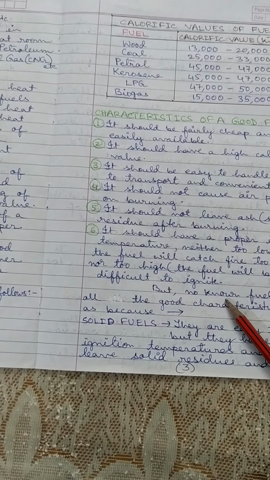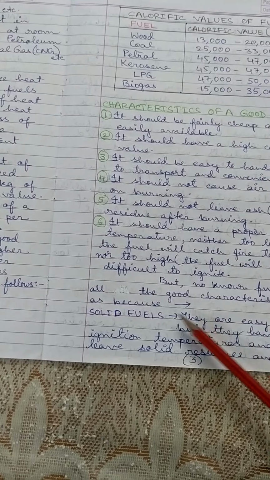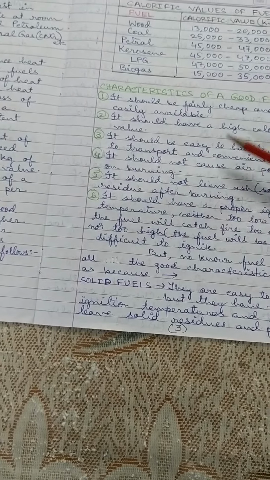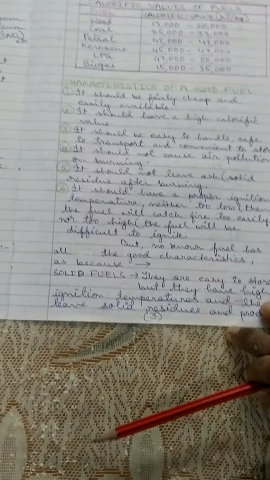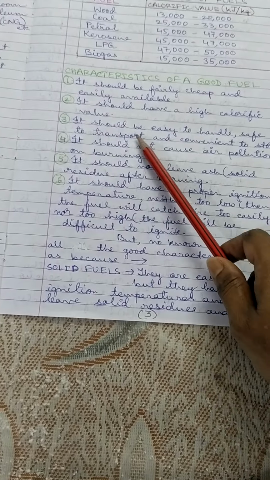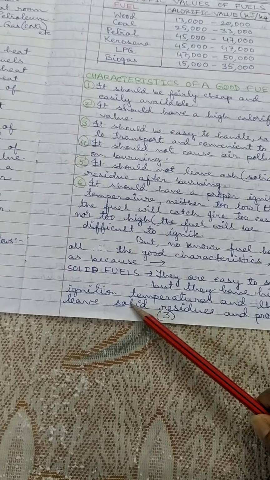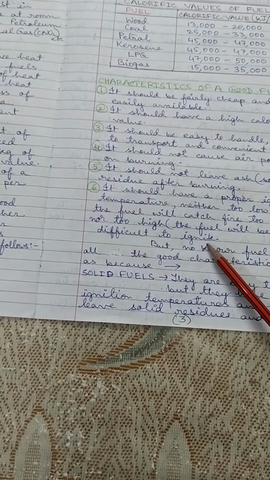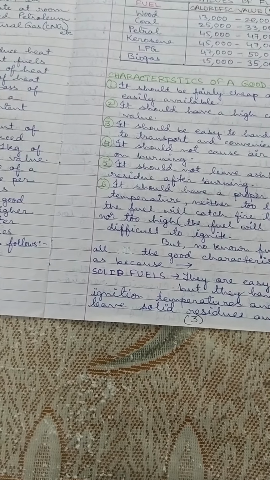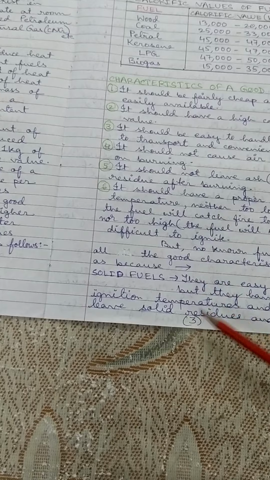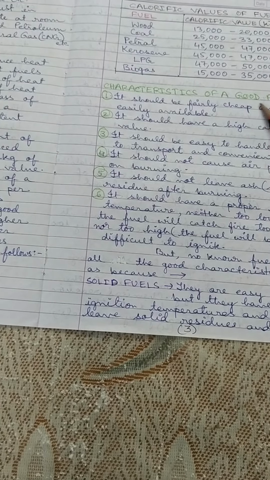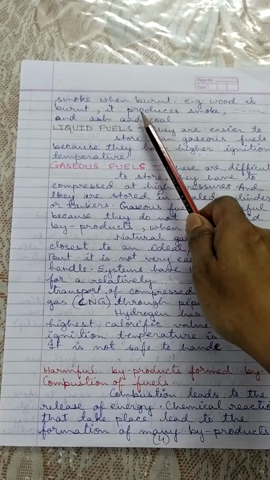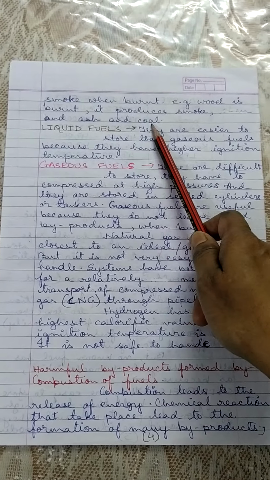But no known fuel has all the good characteristics, because all these characteristics are not found in a single fuel. Solid fuels are easy to store, no doubt, but they have a very high ignition temperature, so they are difficult to ignite. They also leave solid residue, which a good fuel should not, and produce smoke when burned. For example, wood produces smoke and ash, and so does coal.